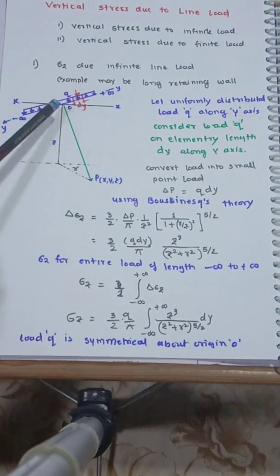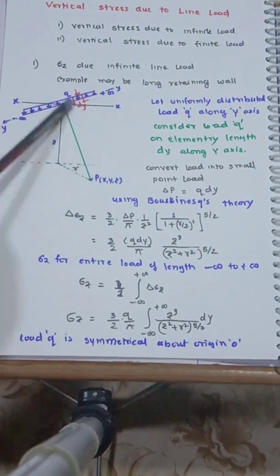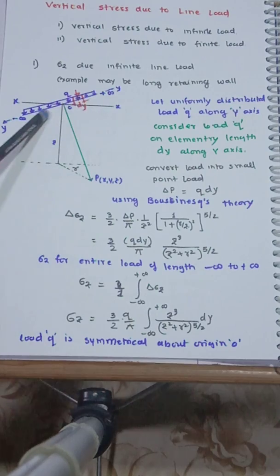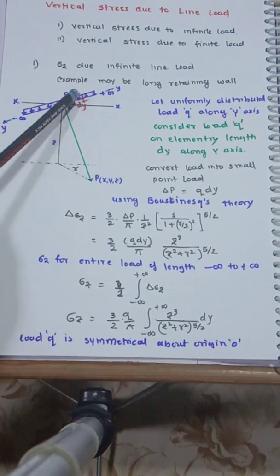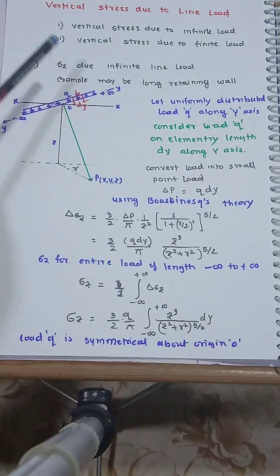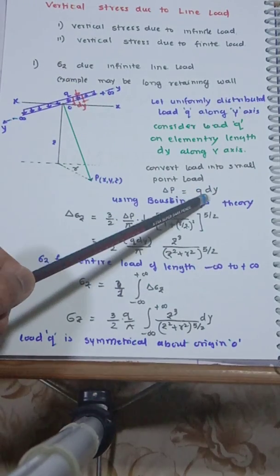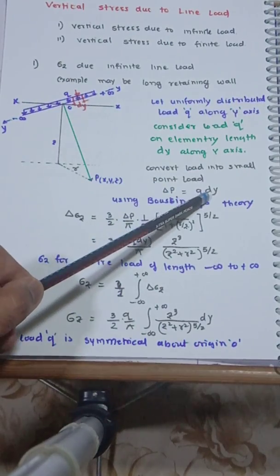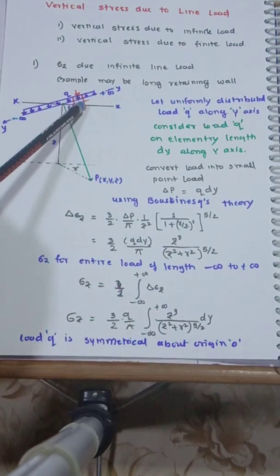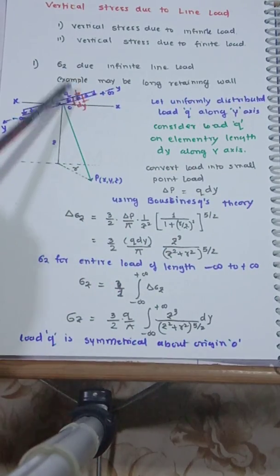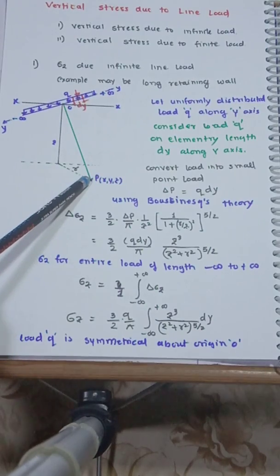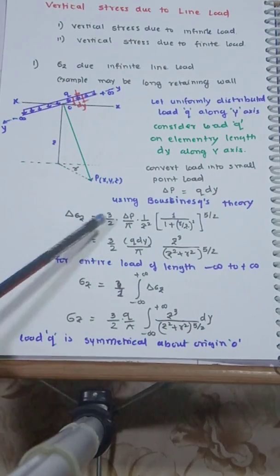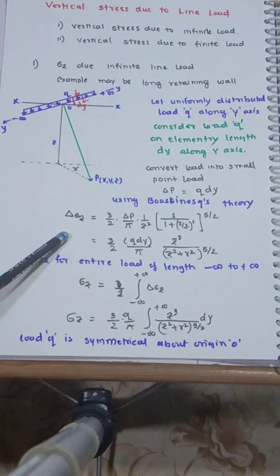Therefore, let us consider a small strip here. As it is parallel to y, let us say the width is dy. This uniformly distributed load for this small element, I will convert into a small vertical point load as delta P equals Q into delta y. It is a small portion converted into a point load, delta P equals Q delta y. Because of this small element and this small load, the stress developed is also very small.